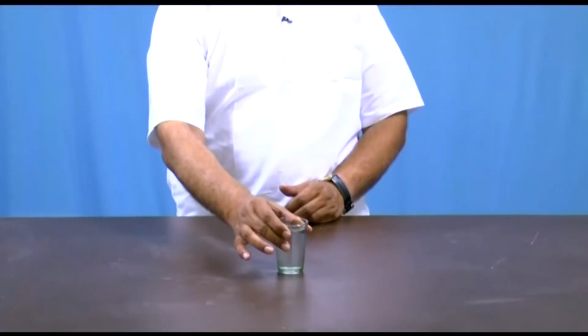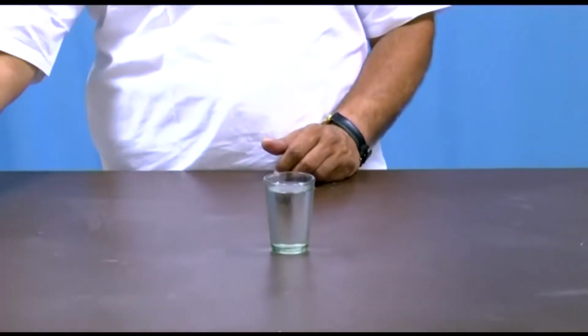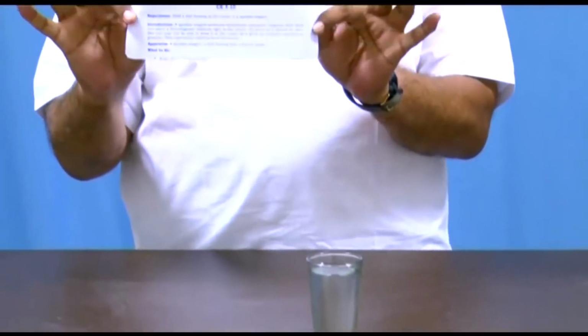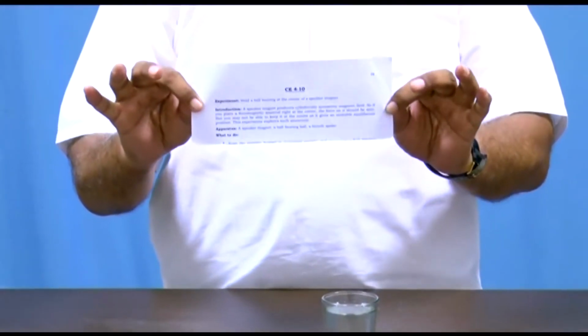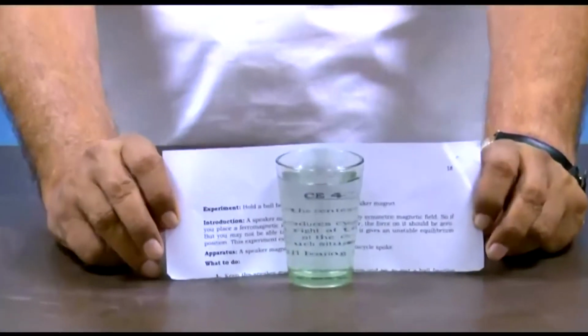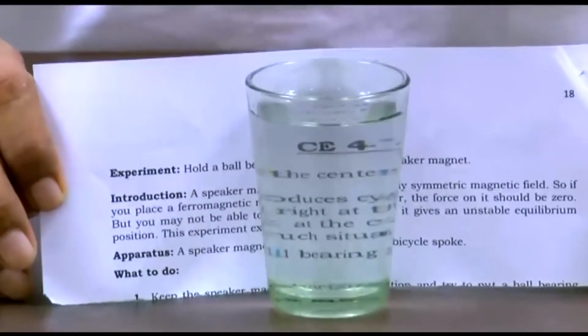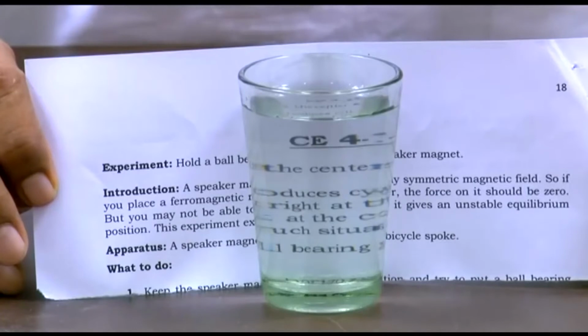One very simple demonstration of refraction at curved surfaces is here. Look at this glass tumbler. It is filled with water, and I have a printed sheet of paper, and you see the size of the letters here, and then I am just putting it behind this glass tumbler so that the printed letters are seen through the water.